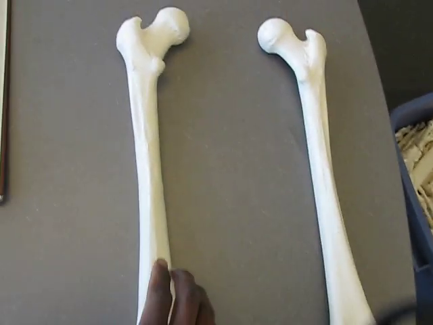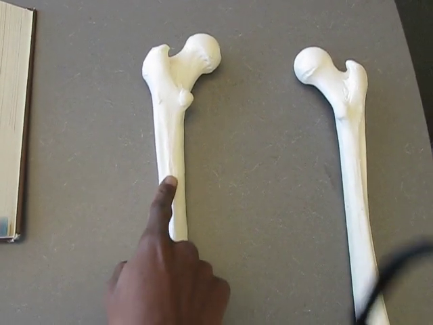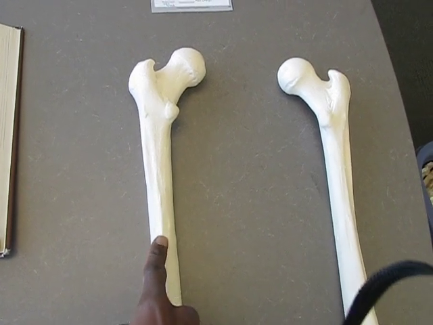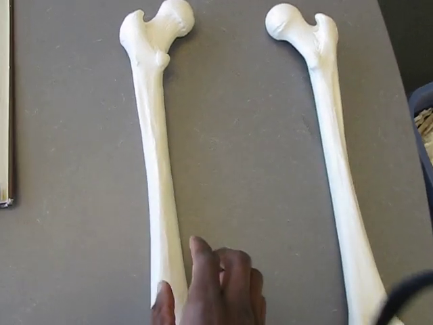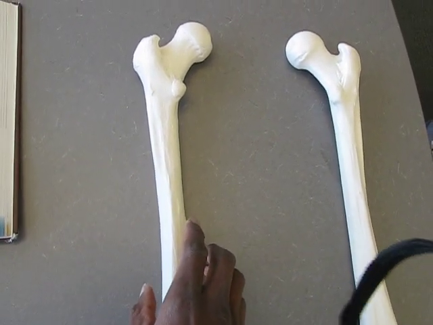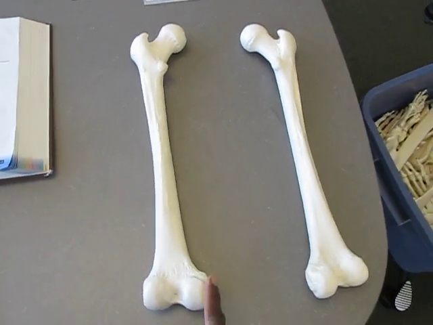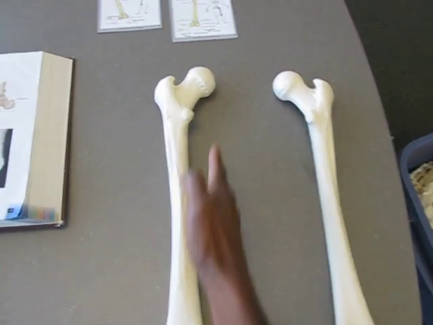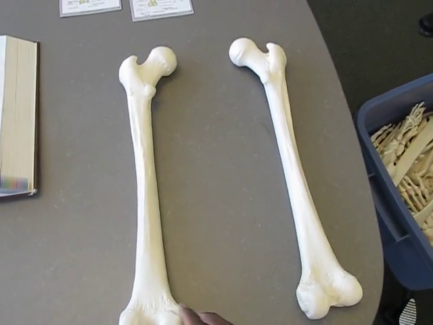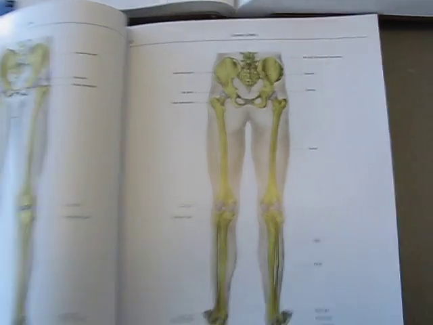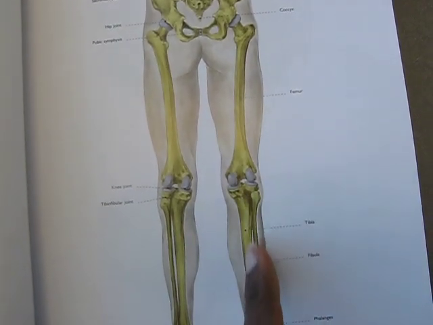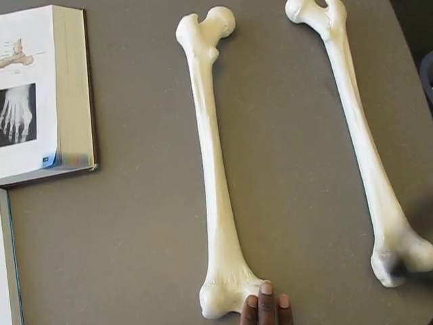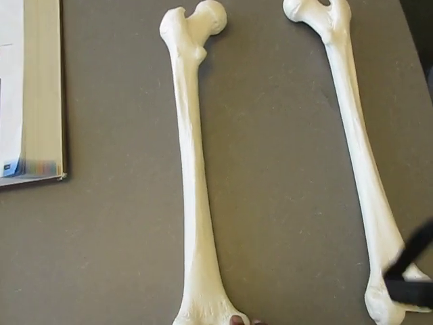If this is the back side, this is the linea aspera, L-I-N-E-A A-S-P-E-R-A, linea aspera. The medial condyle again is on the same side as the head of the femur. The medial condyle, if you can see in the textbook, on the same side as the head of the femur, articulates with the tibia. So this would be called the medial condyle.